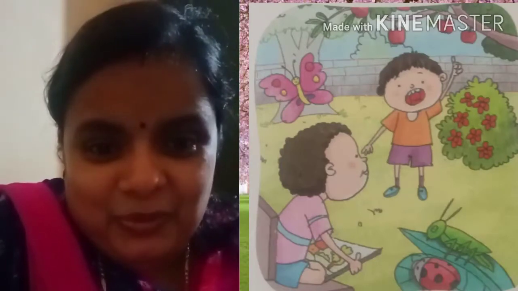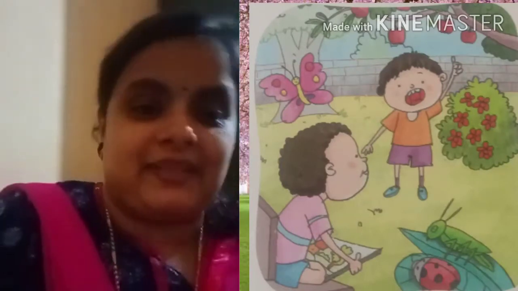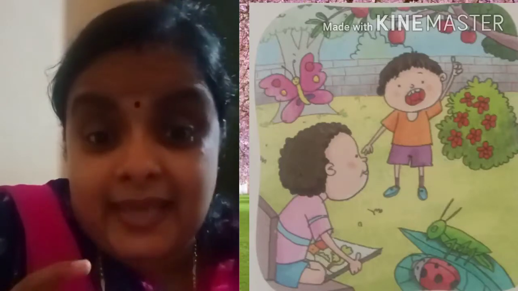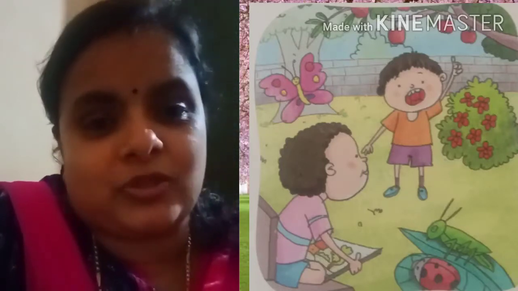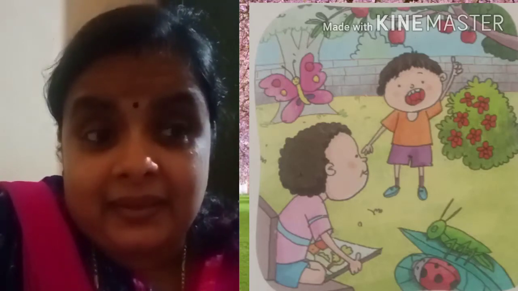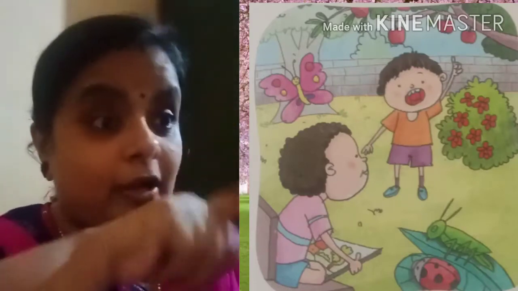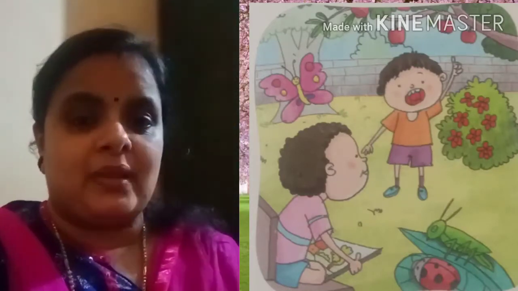Let's go to the next picture, right? Now what is there in that picture? The same background. Background is the same, they are standing in the same place. He is drawing and he is plucking mangoes, right? He is drawing and he is plucking mangoes. All right.